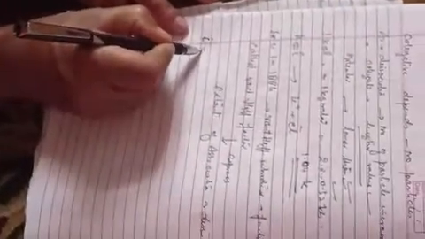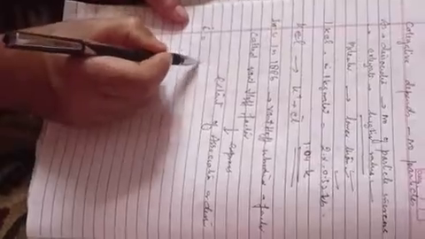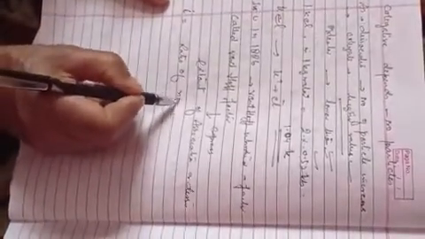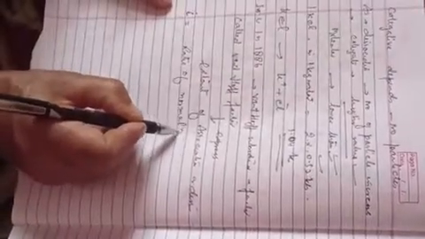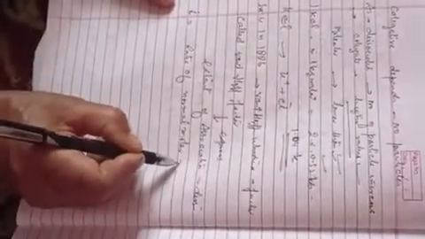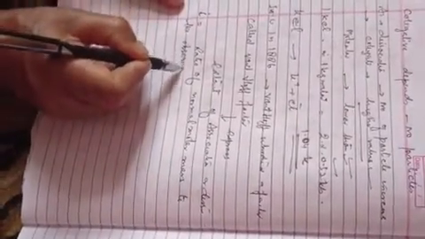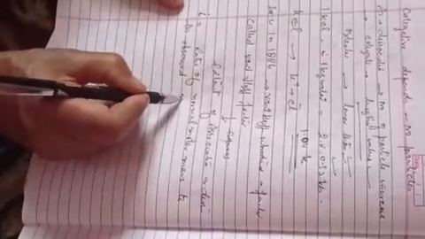Van 't Hoff factor is denoted by i. It is defined as the ratio of normal molar mass to the observed molar mass.